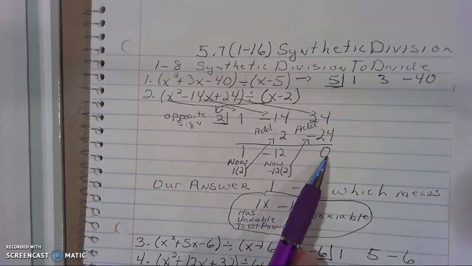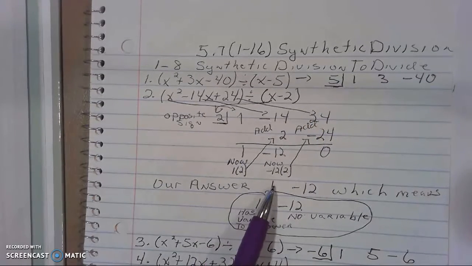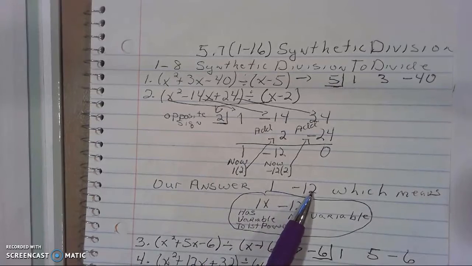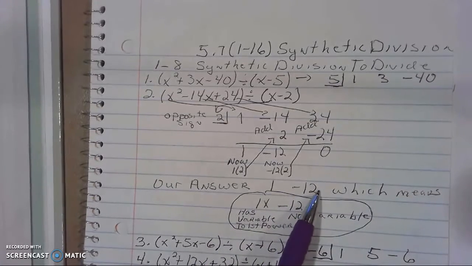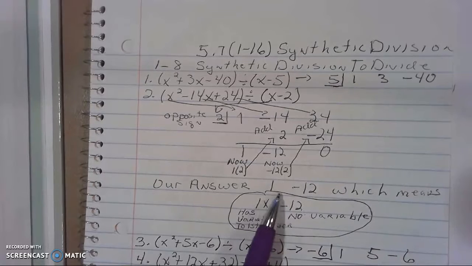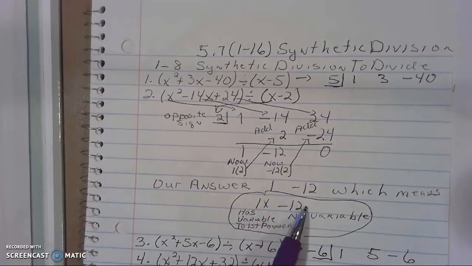And then we add to the number above it, 0. So our answer is the 1 and the negative 12, which means the negative 12 doesn't have a variable, and as you move to the left, you start putting a variable with increasing exponents on it. 1x minus 12 is our answer.